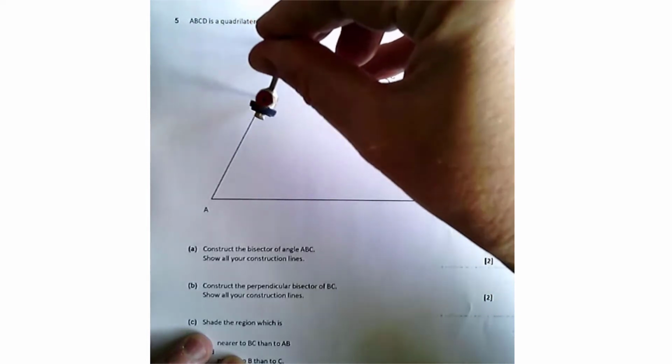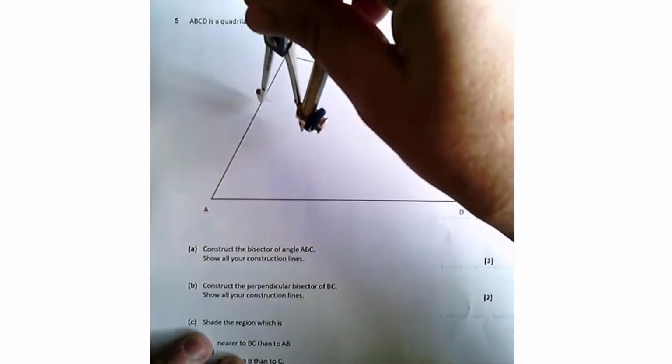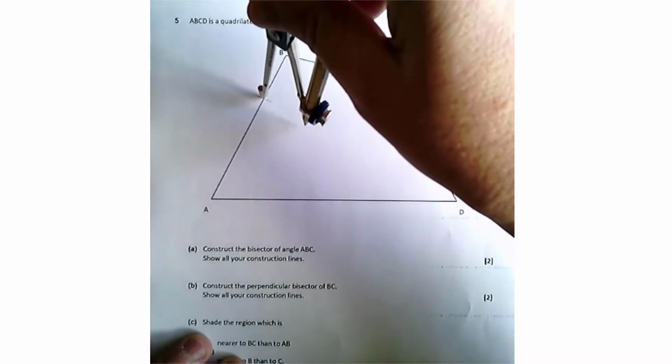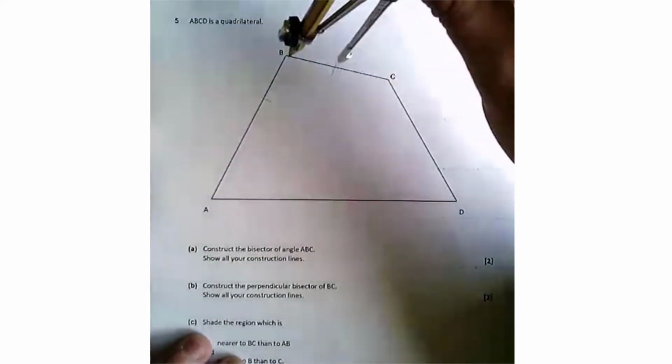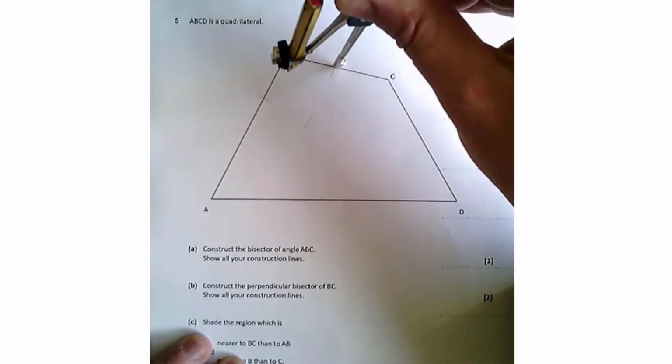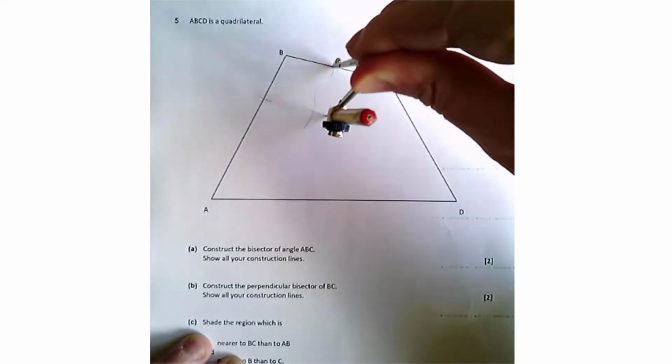It doesn't matter how long the aperture is, it just needs to be the same. Then move your compass point to those 2 marks that you made and draw a second set of arcs between your 2 lines. And what you'll find is it creates this cross shape here.